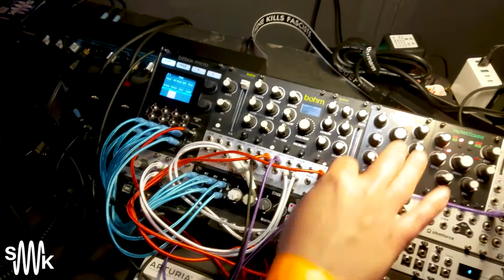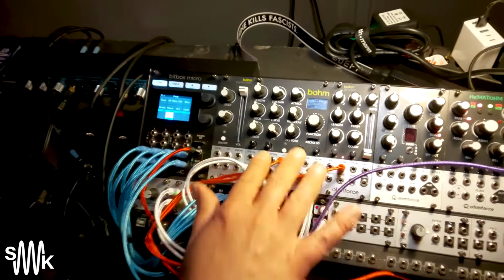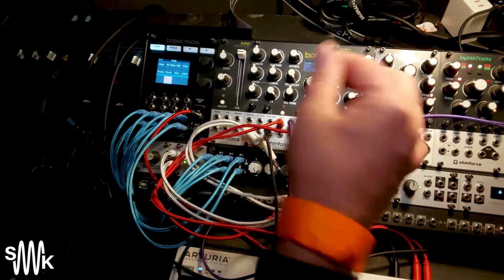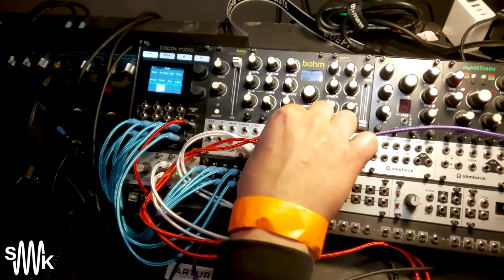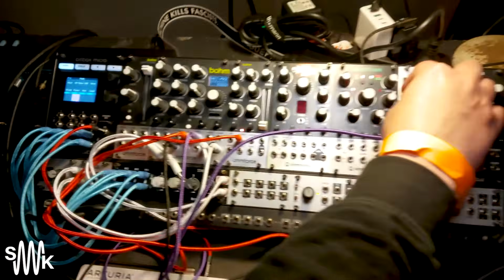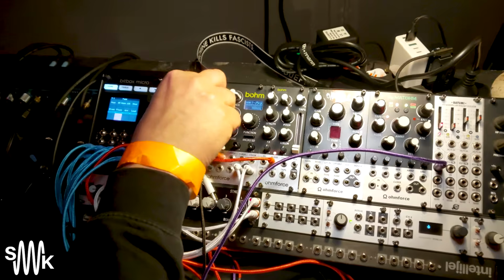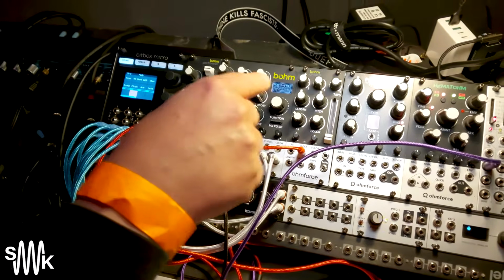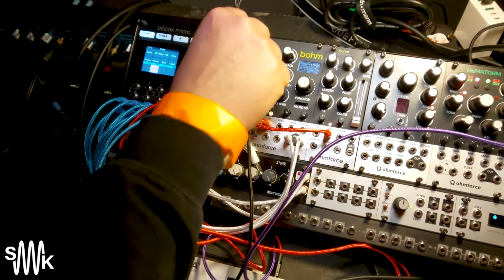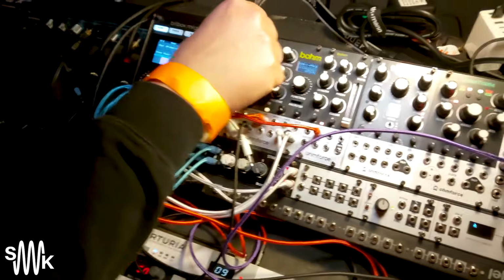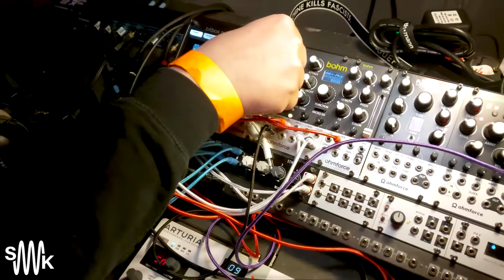So yeah, that's just this kick for now. You also have pitch control, you can change the pitch if you want. So quickly, here you have the length, from short to sustained sounds.